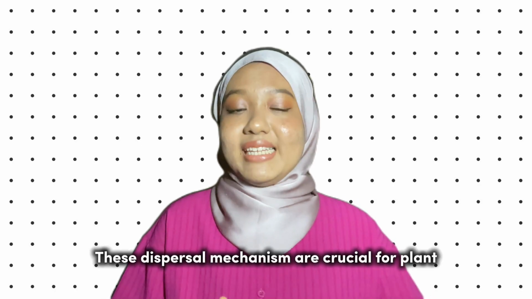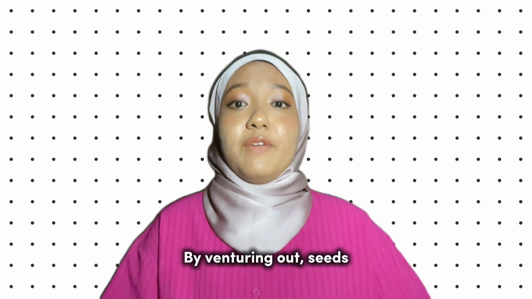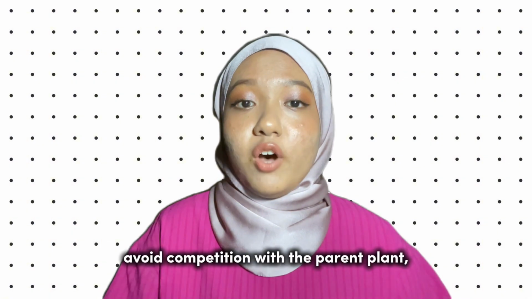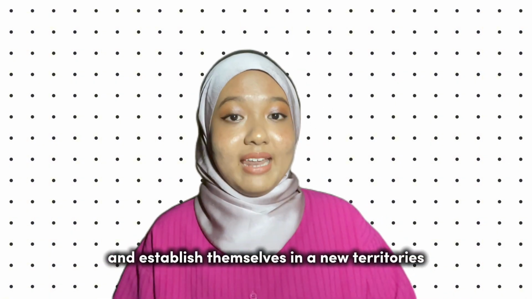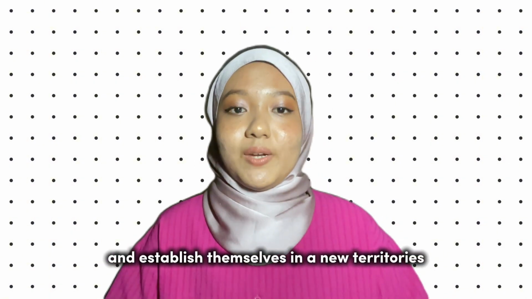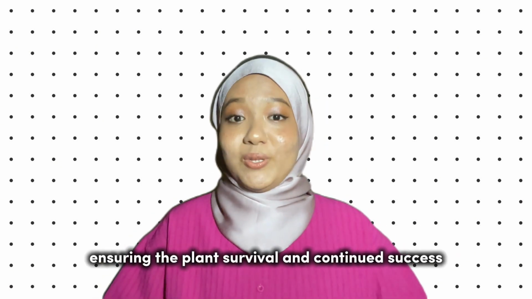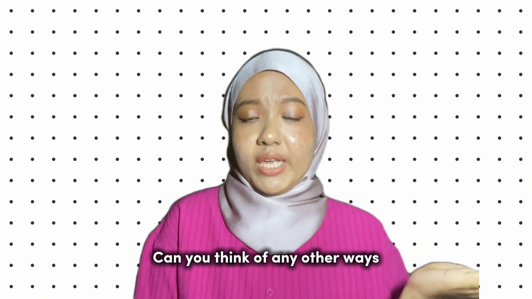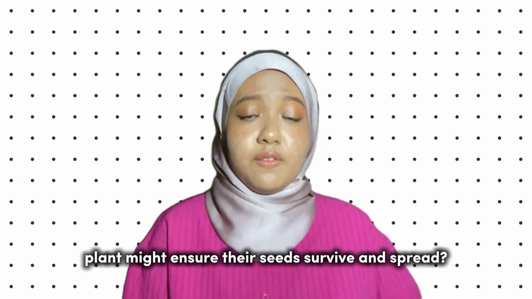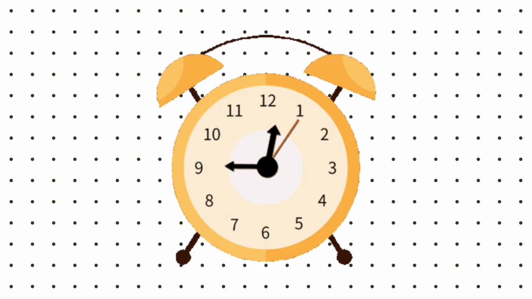These dispersal mechanisms are crucial for plants. By venturing out, seeds avoid competition with the parent plant and establish themselves in new territories, thus ensuring the plant's survival and continued success. Can you think of any other ways plants might ensure their seeds survive and spread?